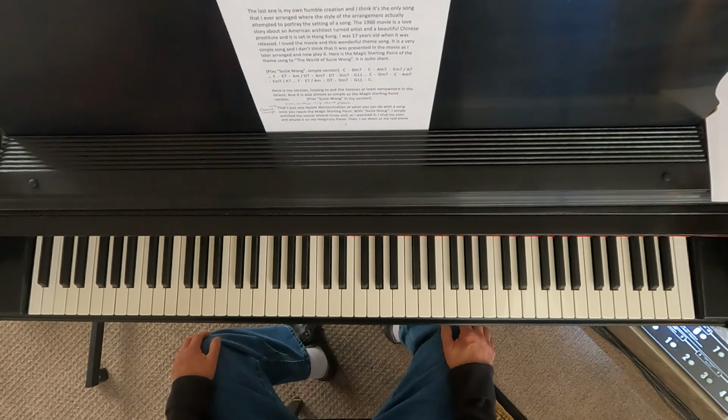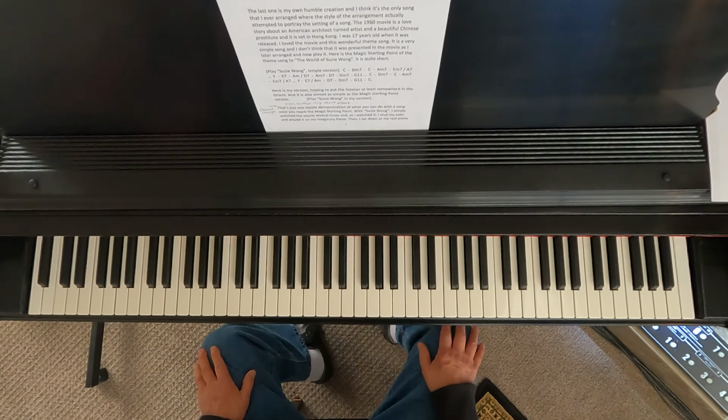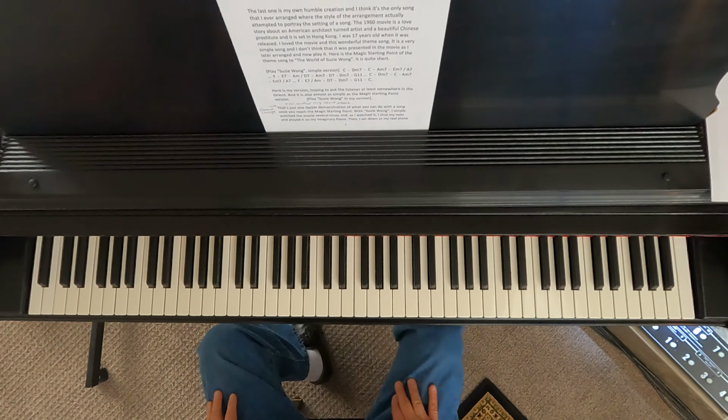It is a very simple song, and I don't think that it was presented in the movie as I later arranged it and now play it. But here is the magic starting point of the theme song to The World of Suzie Wong. It is quite short.